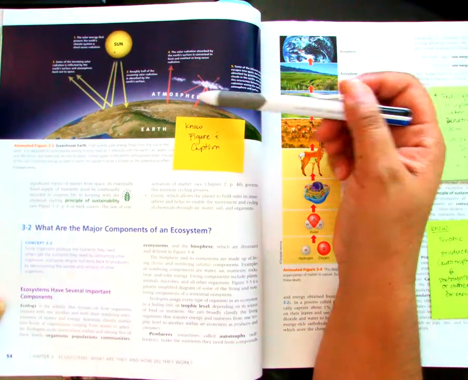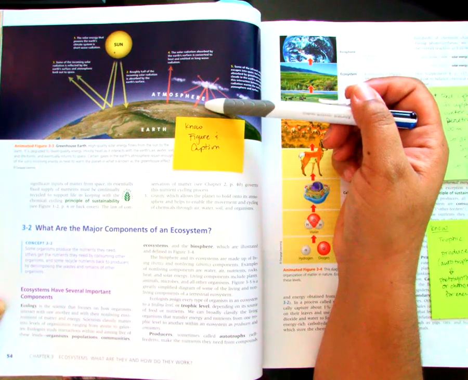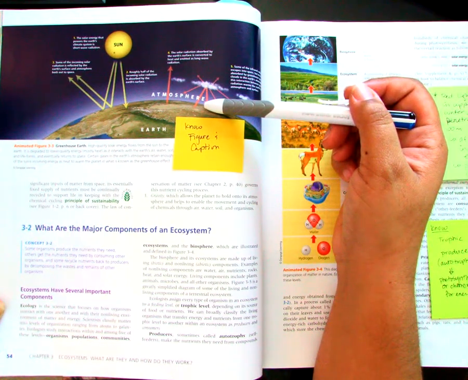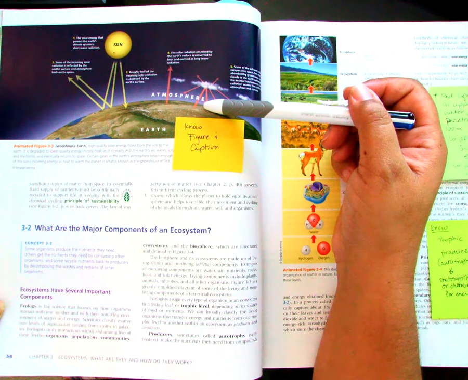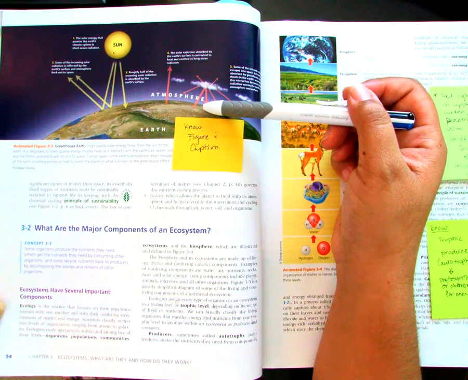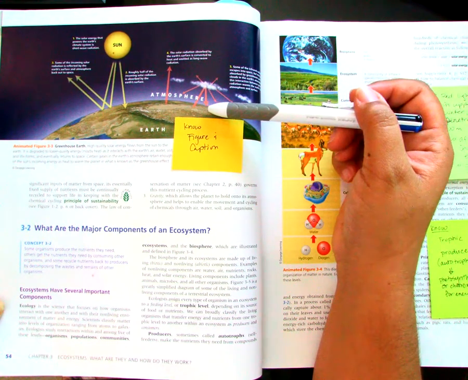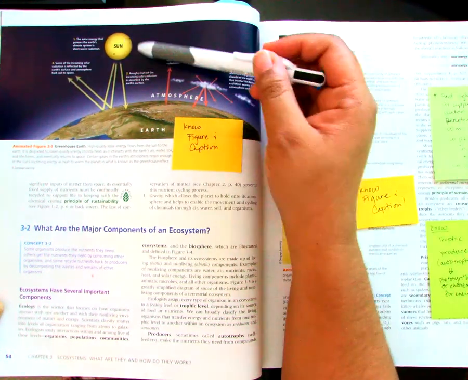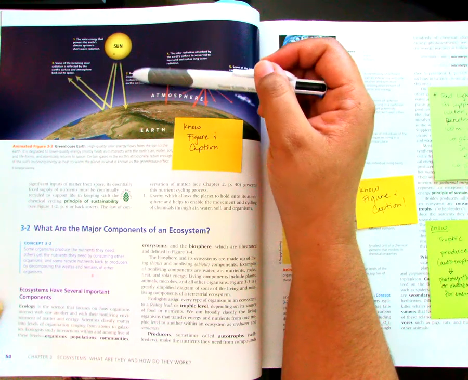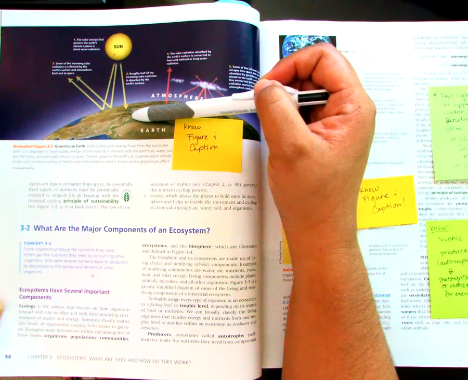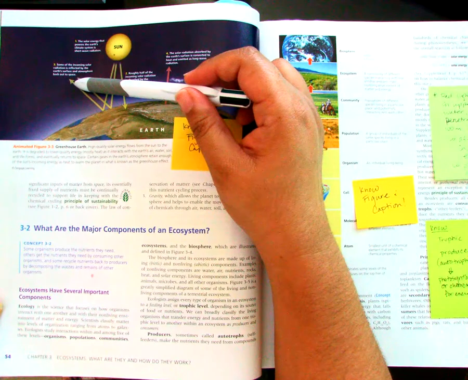So going back to the greenhouse effect, we need to remember that it is a normal, naturally occurring phenomenon. Think of it as using a blanket to keep warm. So how it works is you've got solar radiation coming from the sun. Some of it bounces off the surface of the Earth.